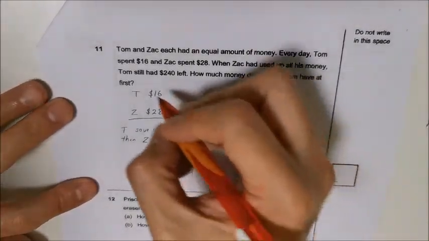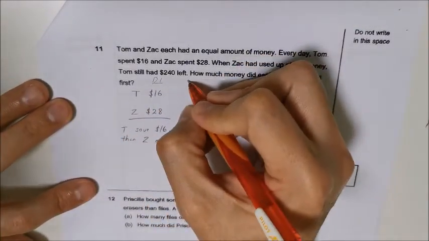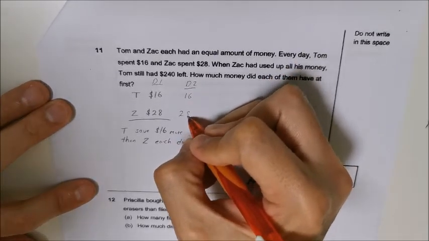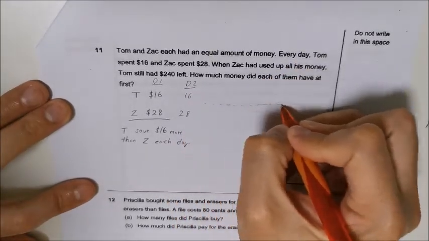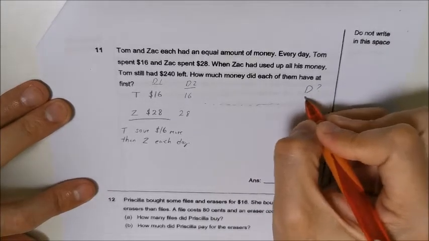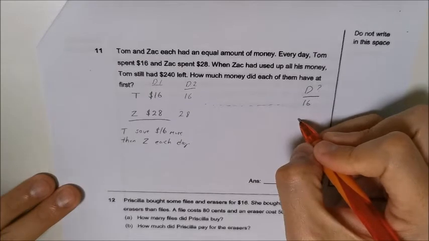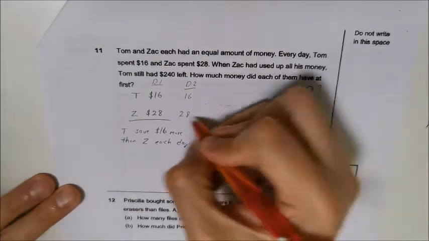Okay, so the next day, this is day 1. Day 2, Tom will also spend 16, Zach will be 28. Then day 3, 4, 5, 6 until I don't know day what. Okay, by then it's still Tom has 16, Zach has 28.